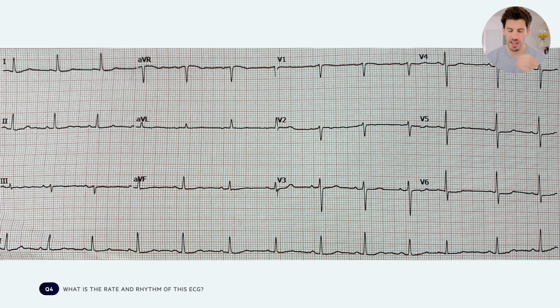Now there's one additional beat, the third from the end, which comes slightly early. It makes it look like the rhythm is irregular. And one of the important things is to look at the rhythm strip. If you trace that complex up into V6, V5, and V4, that's the same timing for that beat across all of them. And if you look very closely, the P wave here in the rhythm strip is different to the P waves across the rest of the complexes. And because it occurs slightly early, there's then this compensatory pause.